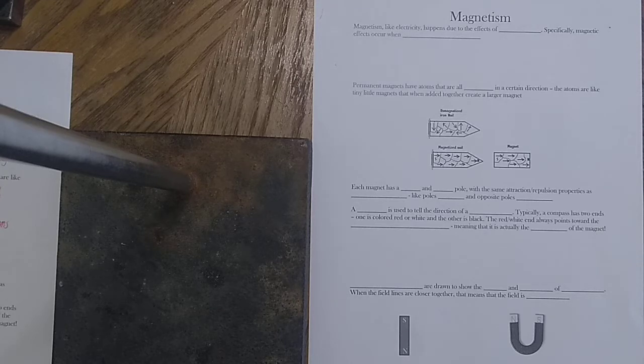And really, you can't just write about magnetism, you have to see it in action, because while there's not a lot that can be asked about magnetism, at least on the Regents level, the stuff that you need to know is much better visualized than anything else.